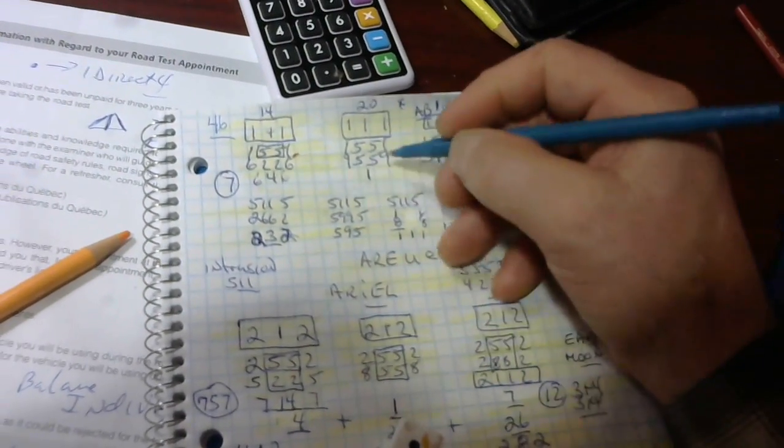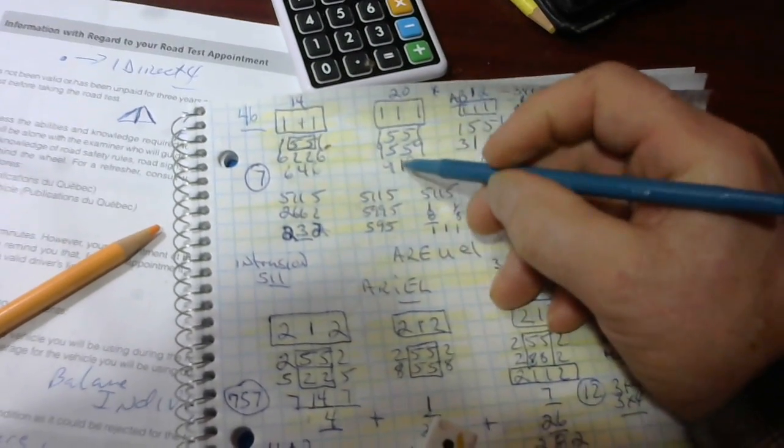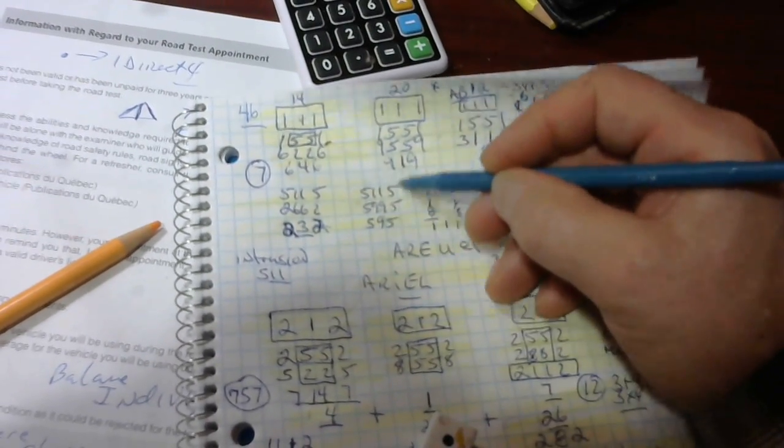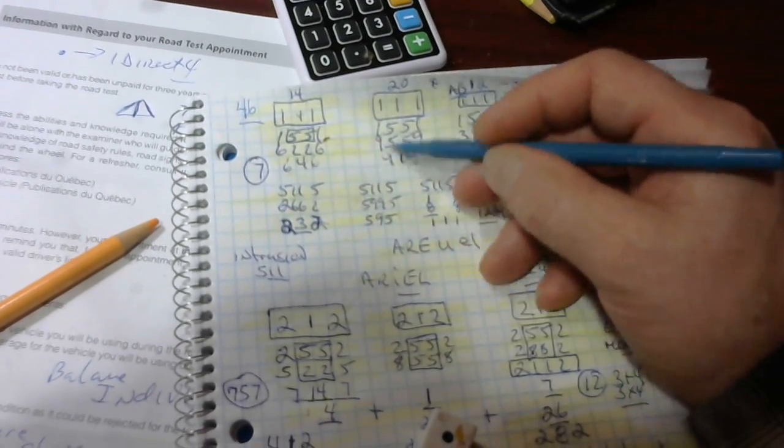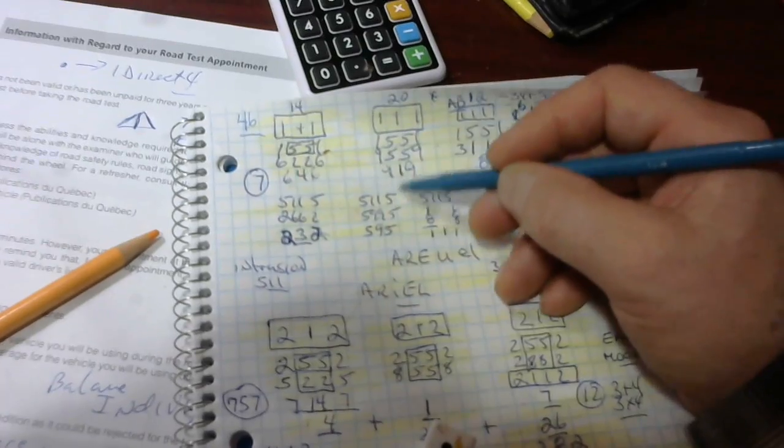Let me see. I'd have to put 919. So we'd end up with 9 and 5, 14 is 5. 1 and 9 is 10, 1. 5, 1, 5 would be this one over here. 5 and 6, this would be the passage of the red sun.